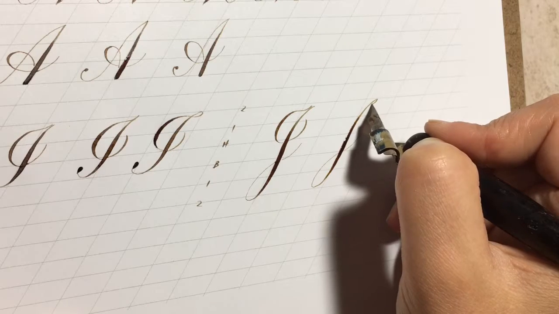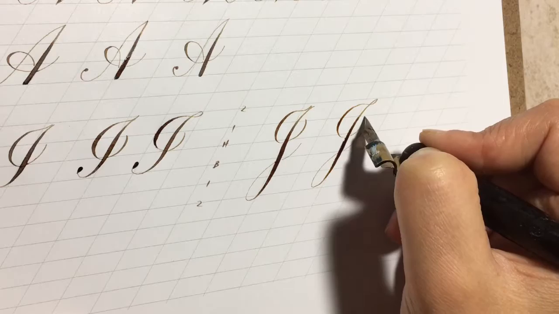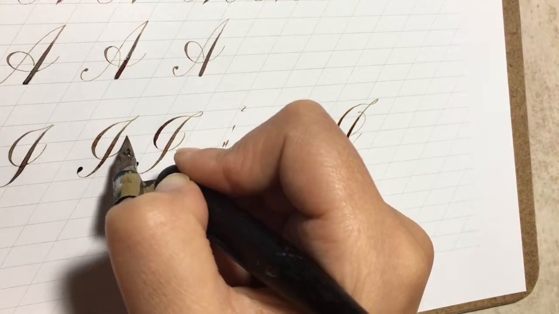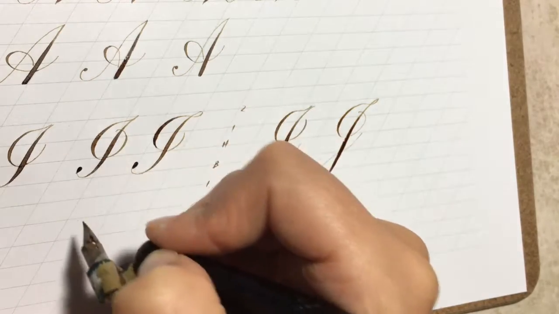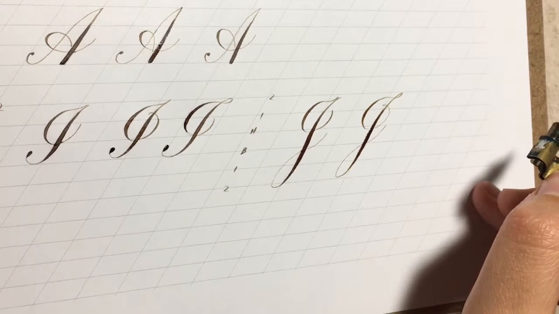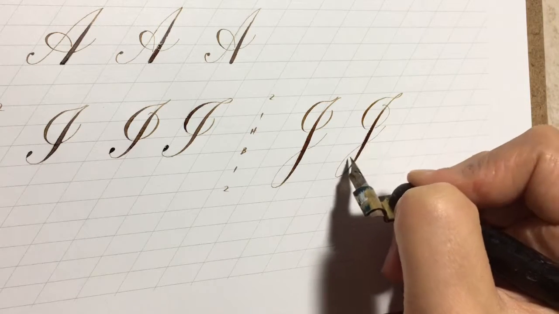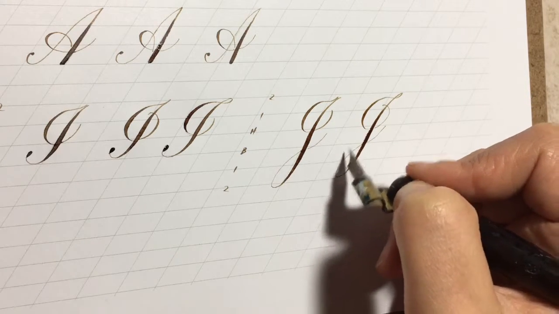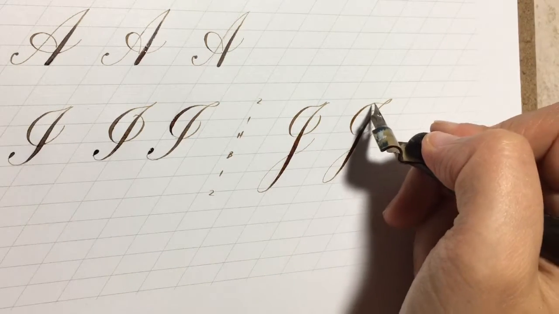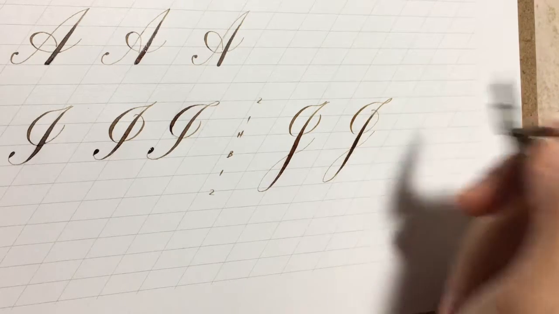And then again, you can make this part have a loop if you want. You can also continue this line through and connect it through. Same with the I, if you wanted to do that, you could continue it through. Alright, so that is the letter J. The width of this part can be a little bit wider than the loop on the bottom. Just a little bit. I wouldn't make it too wide. You want it to be approximately lined up so that it doesn't look top heavy.